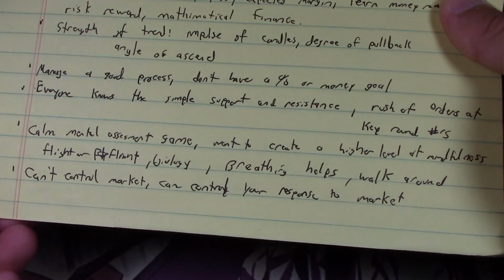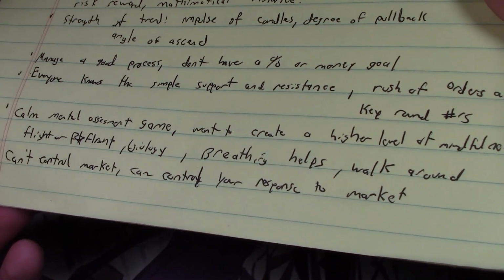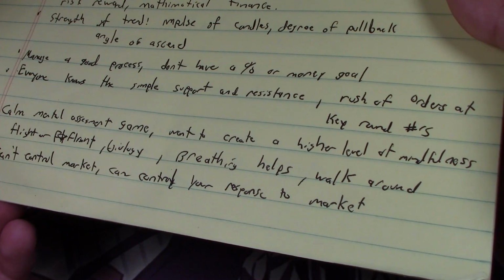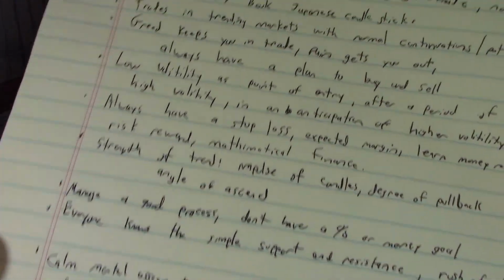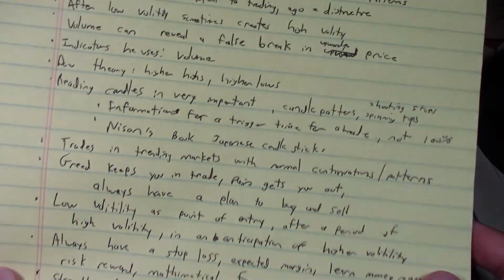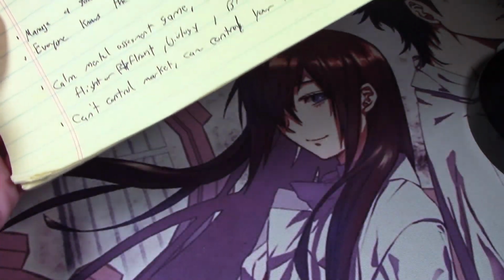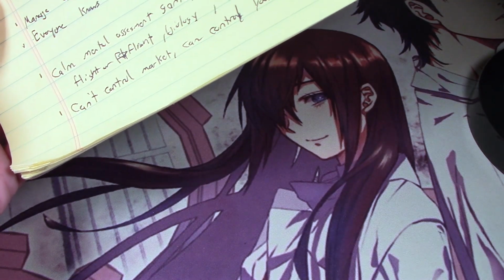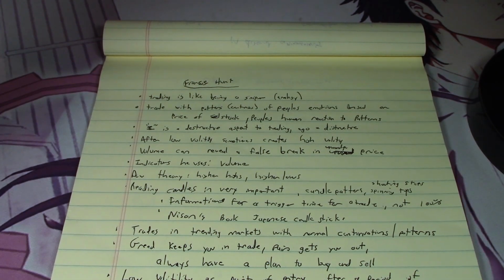Calm mental assessment, a game meant to create a higher level of mindfulness. Breathing helps, walk around. Just don't be sitting there all day getting all in your head, do some push-ups or something. You can't control the market, but you can control your response to the market. Deep stuff.